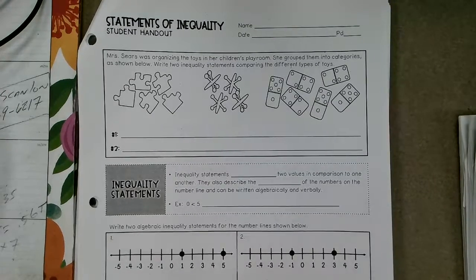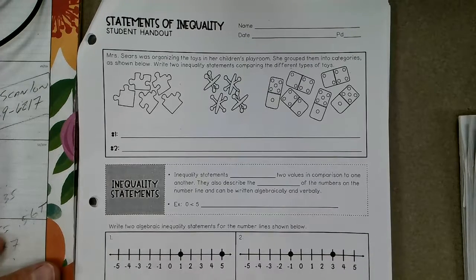Today's Tuesday. We're probably looking at a test Friday or so. Don't forget about your con and so on. Let's get started here today.